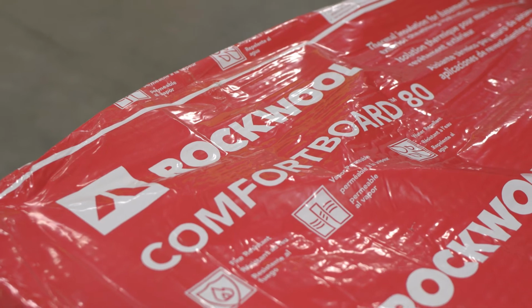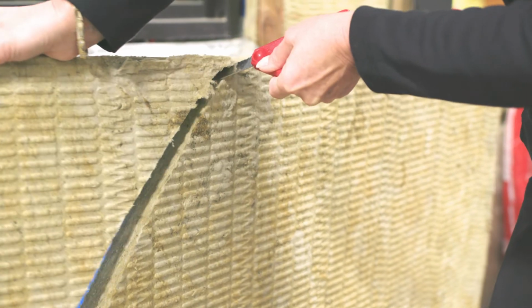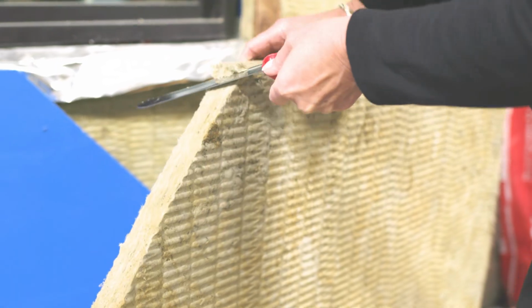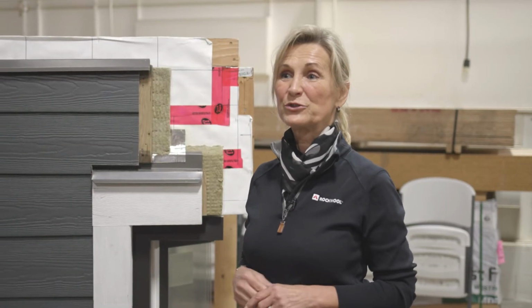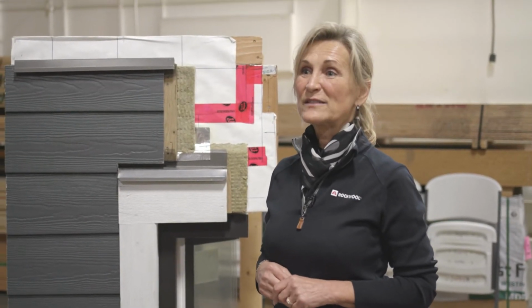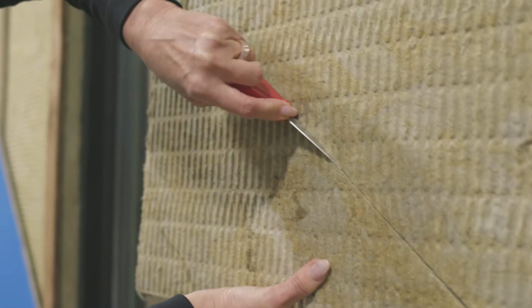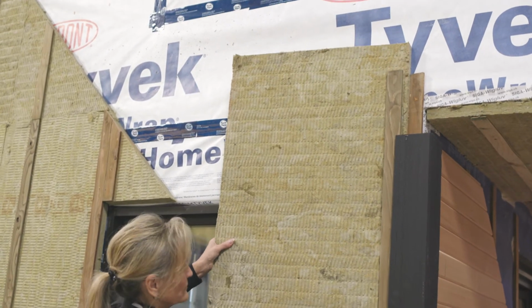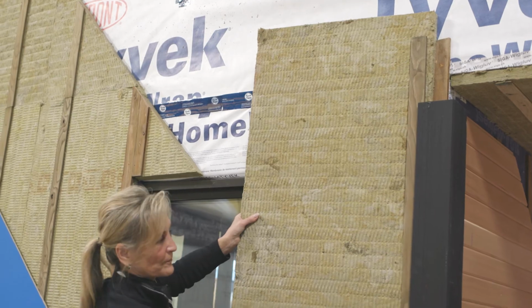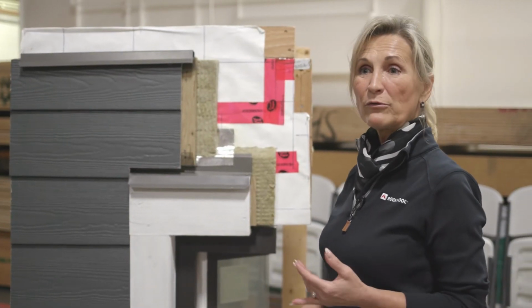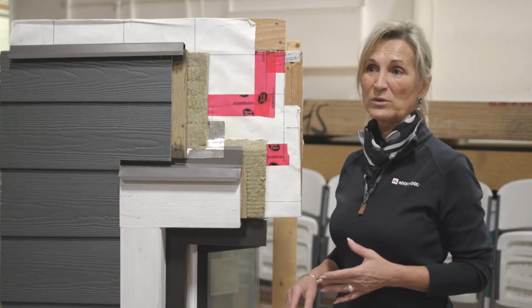Rock wool is a mineral wool. It's a stone wool product which is made of basalt rock and metal slag, which is a byproduct of steel. Passive house is often referred to as quiet and comfortable. Stone wool insulation provides that sound mitigation. It is a fire-resilient product, does withstand 1177 degrees Celsius. There's 0 flame spread and 0 smoke.